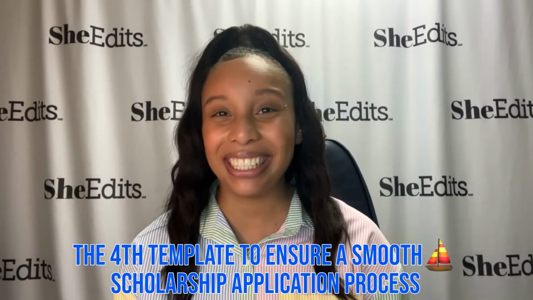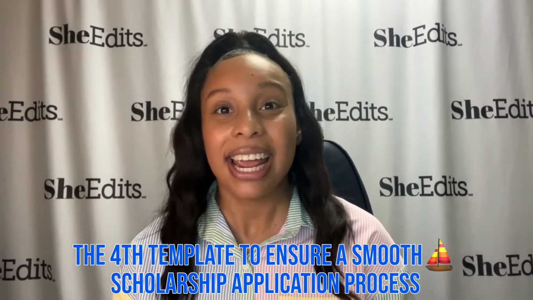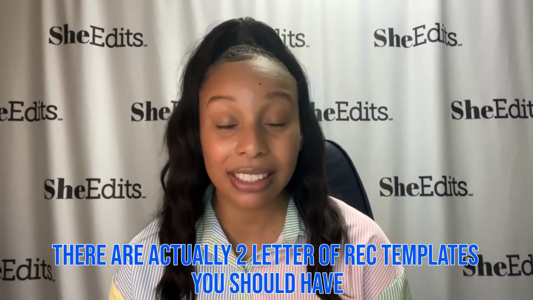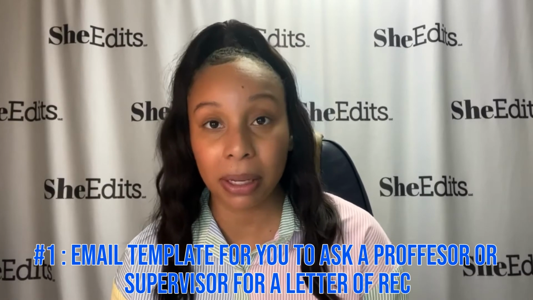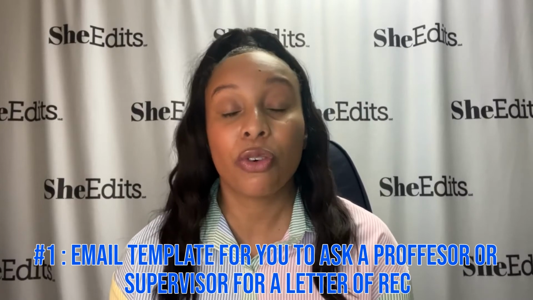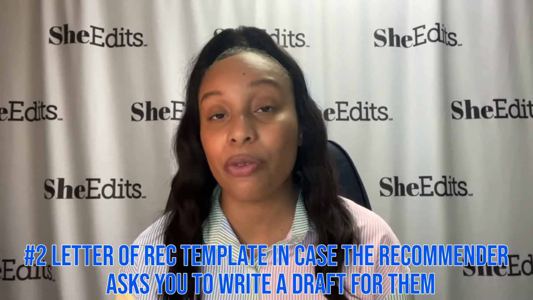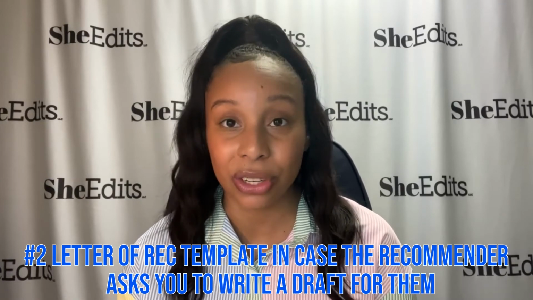The 4th template to ensure a smooth sailing scholarship application process is for letters of recommendation. Actually, there are 2 kinds of templates you should have. 1, an email template for you to ask a professor, a supervisor, etc. for a letter of recommendation. And 2, an actual letter of recommendation template in case the recommender needs a guide to use.